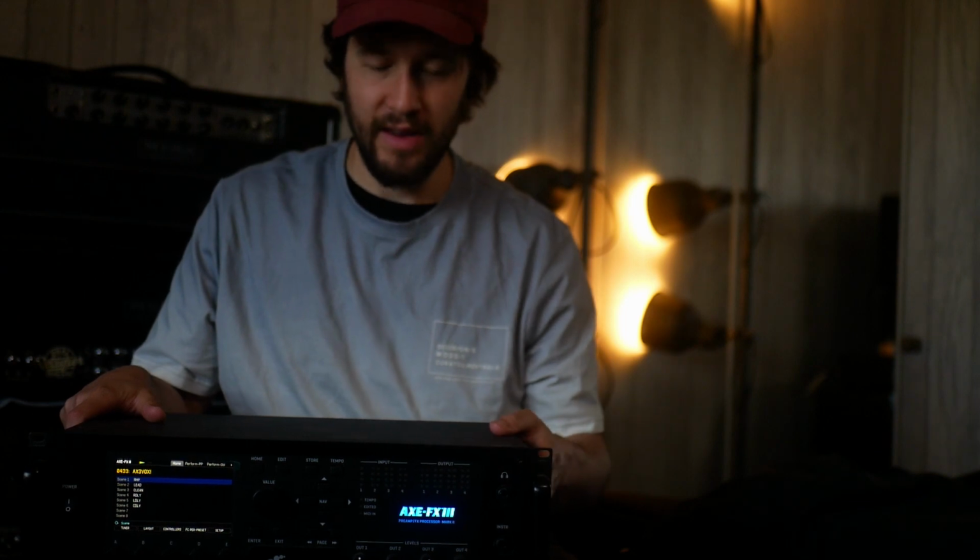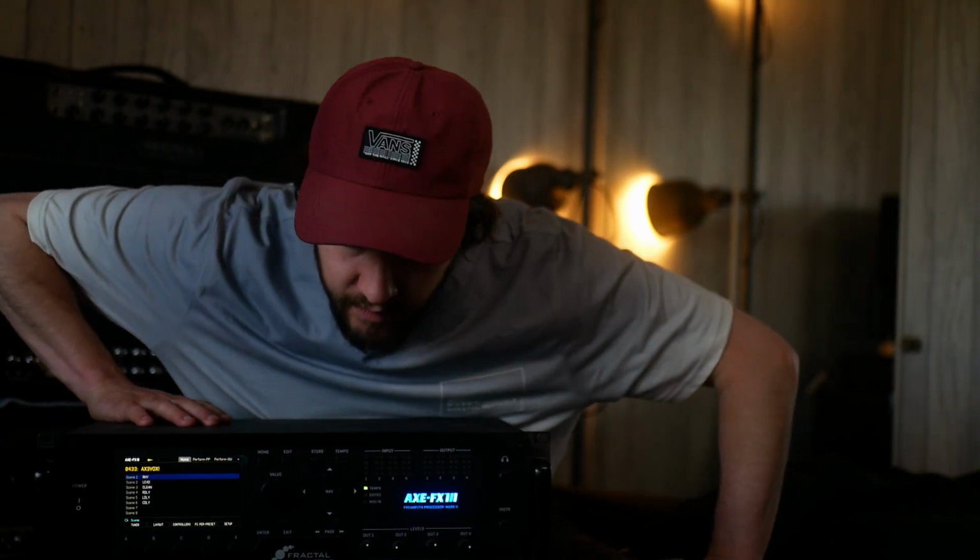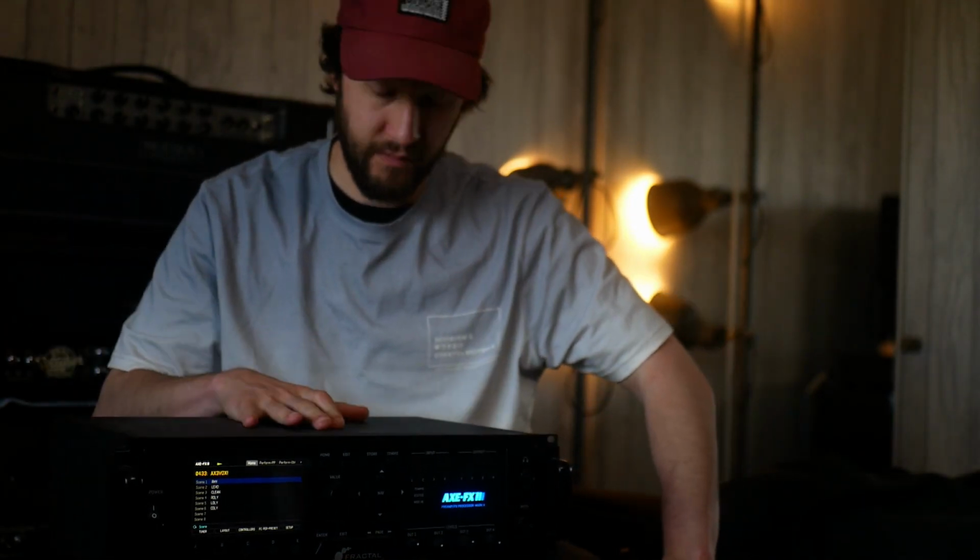There is a learning curve, but with that learning curve there's the most powerful modeler in the world, and it's got potential to do a whole bunch of things that really no other modeler gets anywhere near to, the kind of granular level of detail that you can get into with an Axe Effects. So if you're a tweaker, there's really nothing better out there, in my opinion.